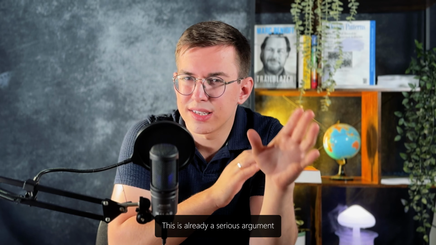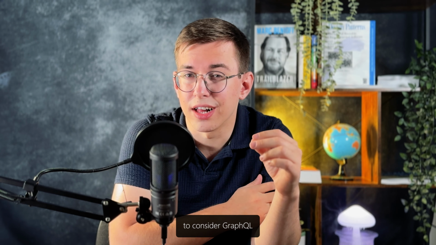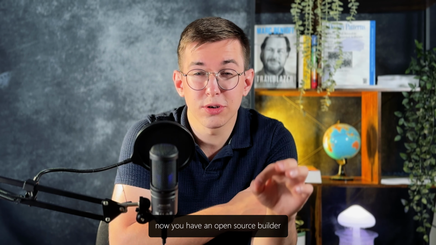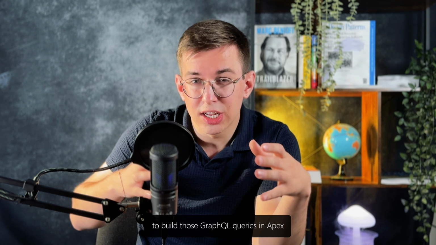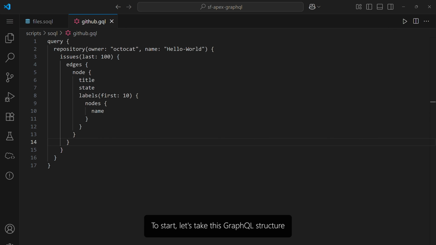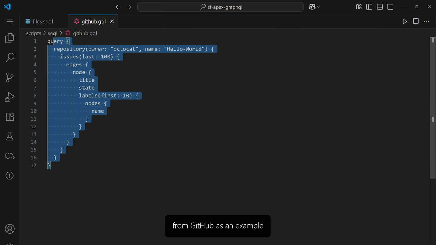This is already a serious argument to consider GraphQL, because in addition to all of those benefits which we talked about earlier, now you have an open source builder to build those GraphQL queries in Apex. So let's see what we can do. To start, let's take this GraphQL structure from GitHub as an example.